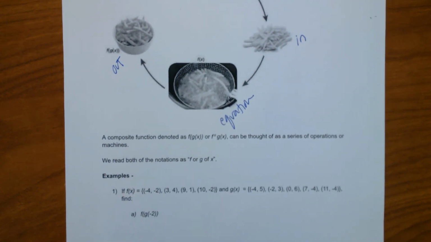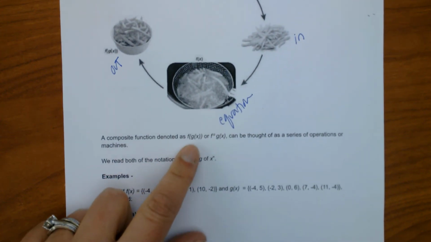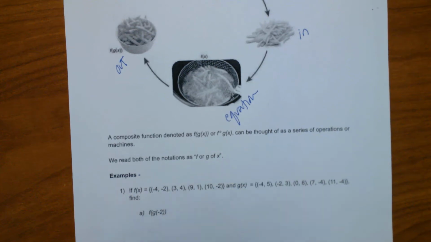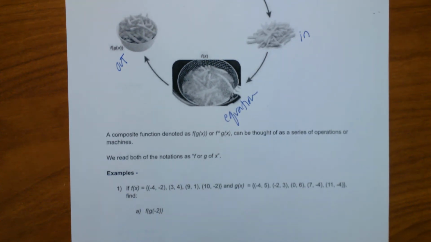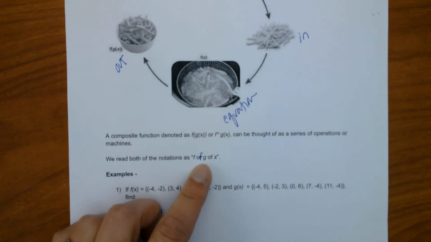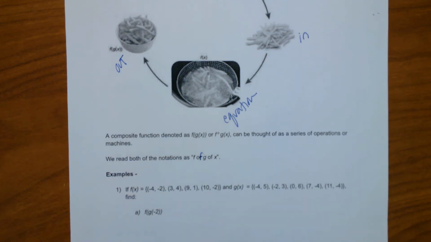A composite function denoted as f of g of x can be thought of as a series of operations or machines. We read both of the notations as f of g of x. Sorry about that, everybody. Let's do some examples. First, examples with ordered pairs.